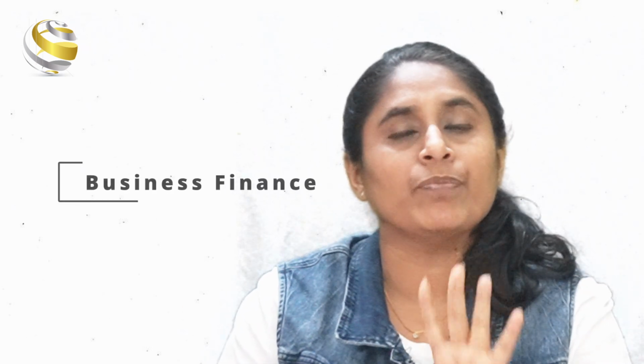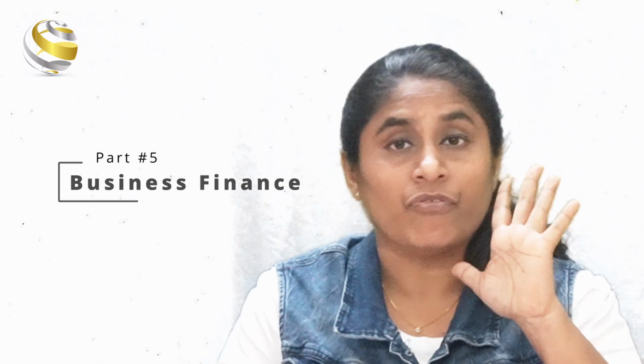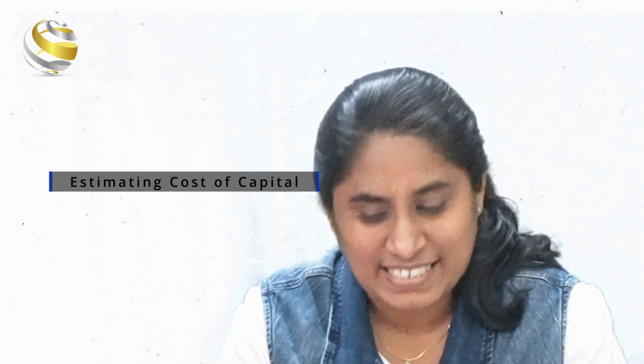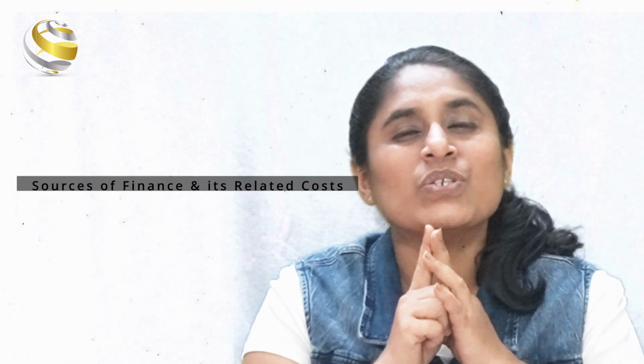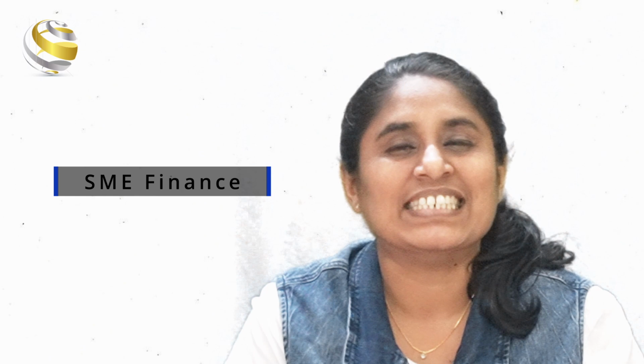Now we move on to the 5th part, business finance. We have 5 items. The first is sources of and raising of business finance. The second is how we estimate the cost of the capital raised. The third is sources of finance and their relative costs. The fourth is capital structure theory and the practical considerations. And the 5th is how we finance SMEs, small and medium enterprises.